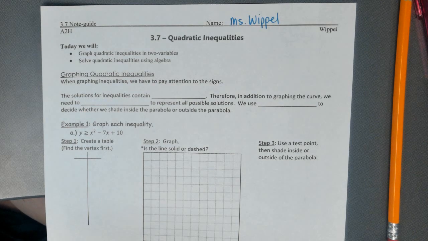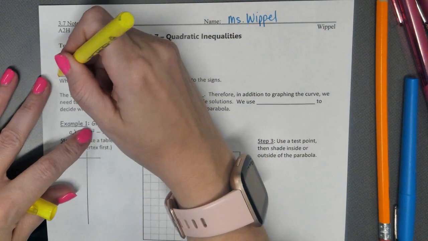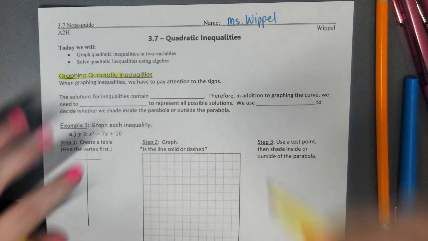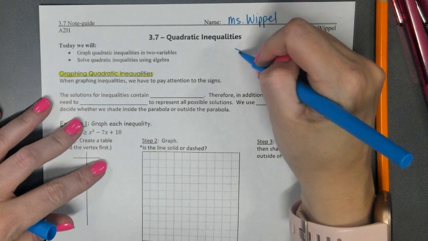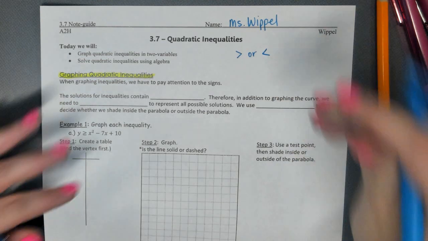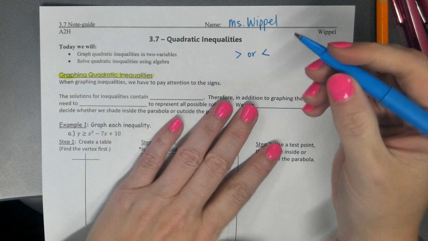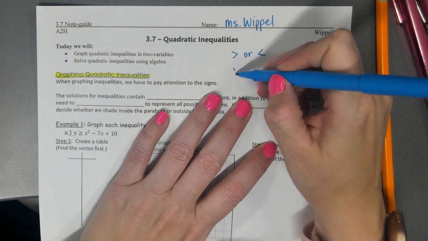So just like with the linear functions, when we are graphing the inequalities, you have to pay attention to the signs. Because if you have greater than or less than, and there's no equal to, do you guys remember how that affects the line? Yeah, it's dashed. Great.